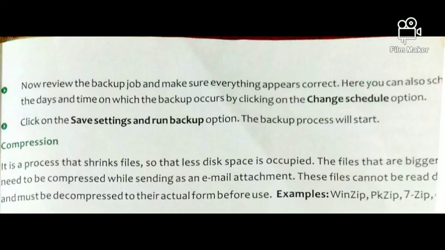So first we have to make it small. How to make it small is known as compression. For making files smaller, we have different kinds of operating system programs. They are called WinZip, PKZip, 7-zip, etc. So using these, we can shrink the files. Shrink means making the file smaller in size.